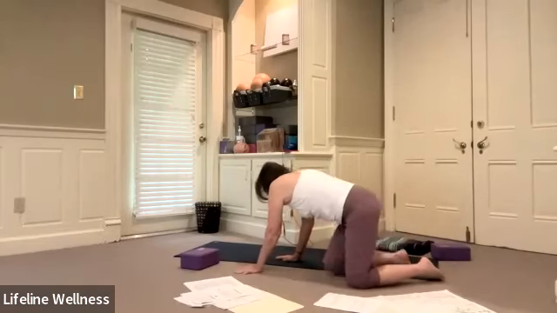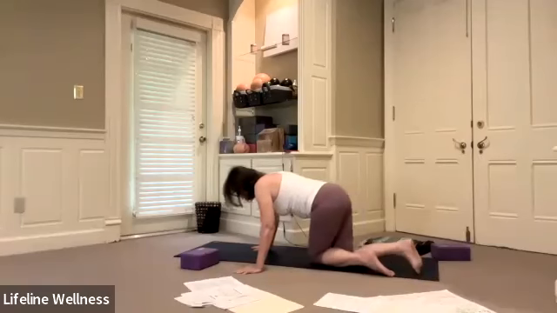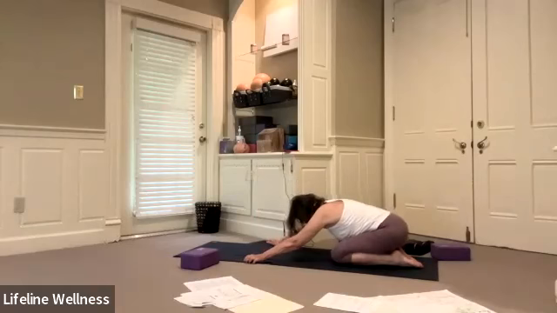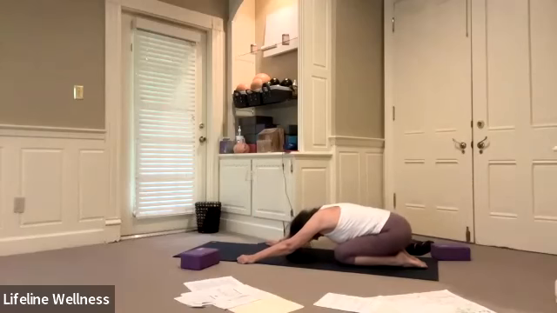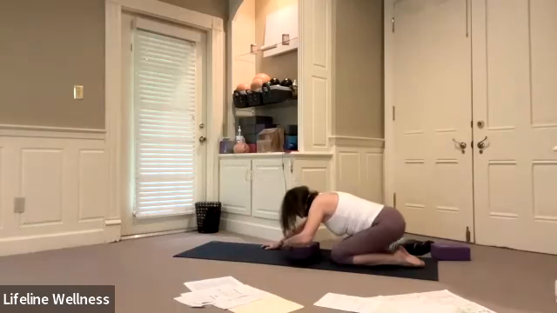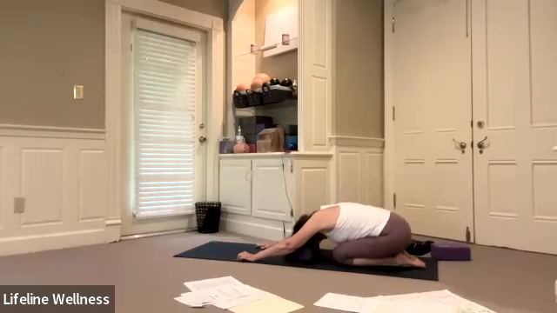One more child's pose. Maybe you like your arms stretched out. Maybe you like bringing your forehead to the mat. Or bringing your forehead to a block. Inhale and exhale.